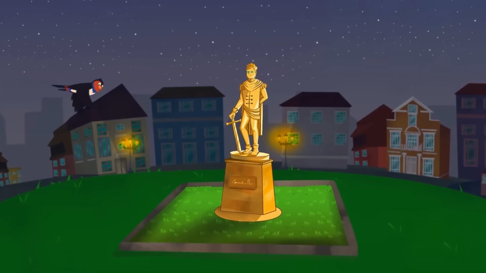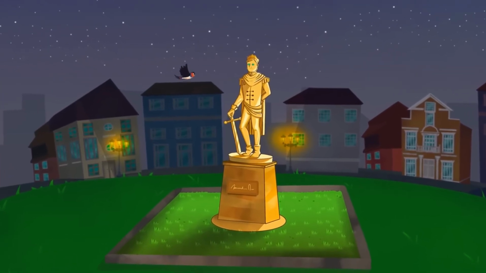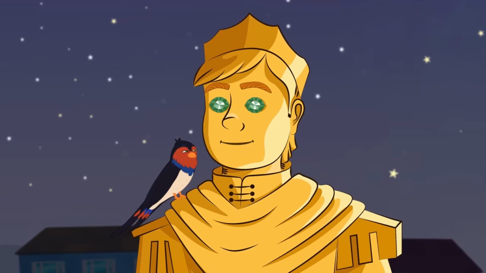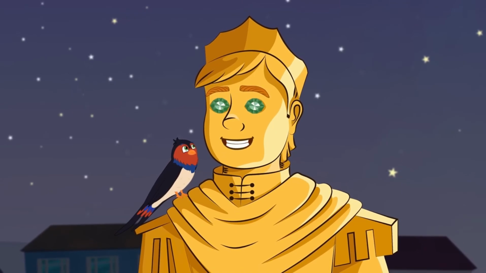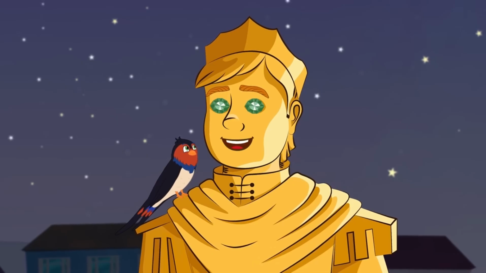The swallow returned next to the Happy Prince and told him all about what had happened. When she wakes up, she will see the precious stone, and so she will be able to buy medicine and food for her boy. Thank you very much. Now you can sleep easy tonight, dear swallow.